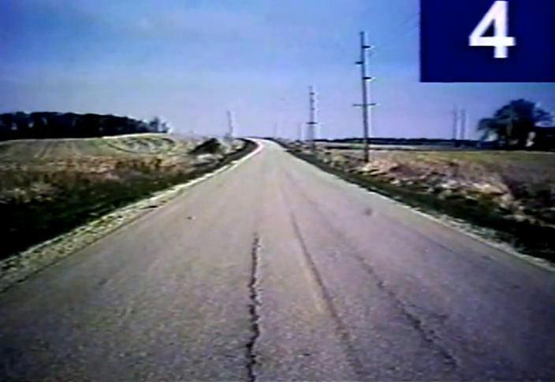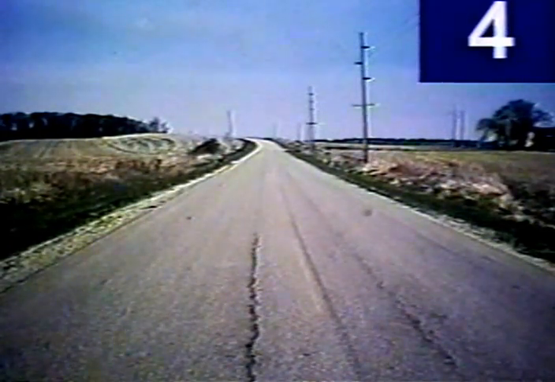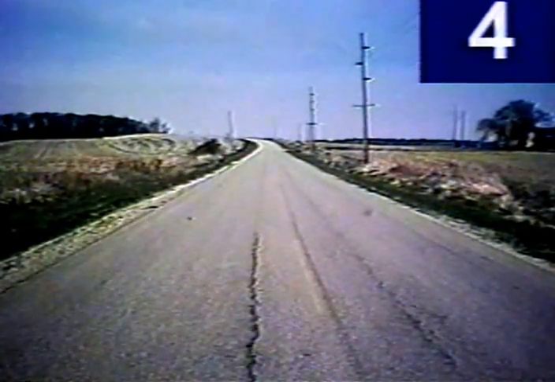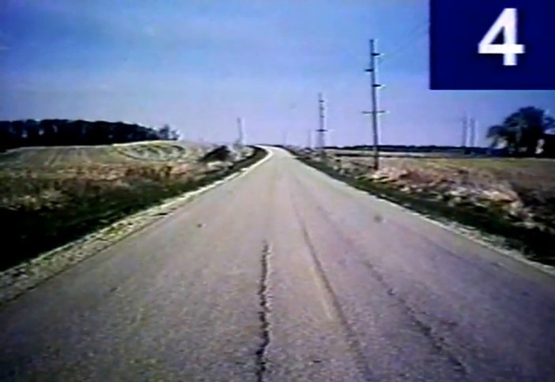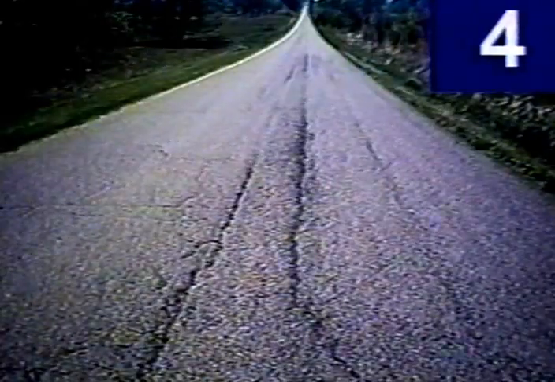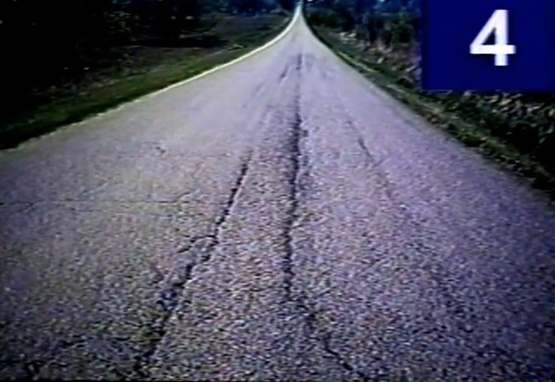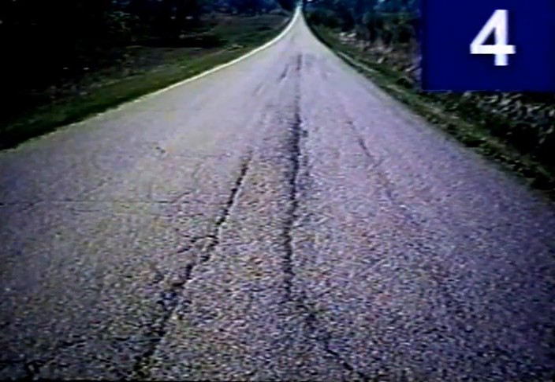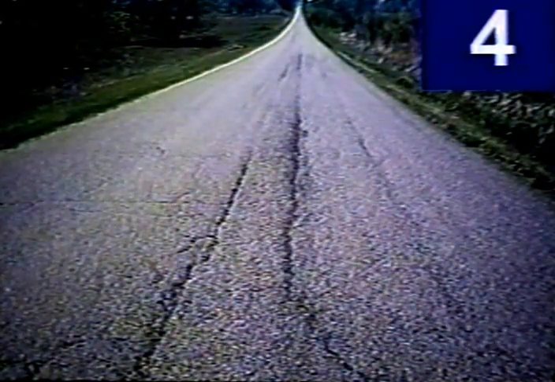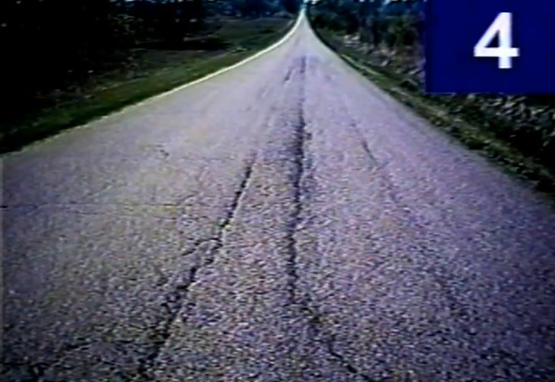Here's an example of longitudinal cracking in the wheel path. Remember, this is an indication that strengthening is needed. Therefore, I would consider this a good candidate for a structural overlay and therefore rate the pavement a 4. Another example of a longitudinal crack in the wheel path indicating the need for strengthening. There's other distress, block cracking, and distress to the extent that an overlay would be very appropriate. I would rate this pavement a 4.